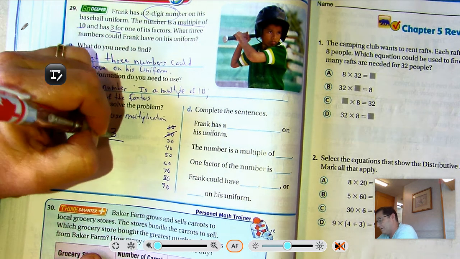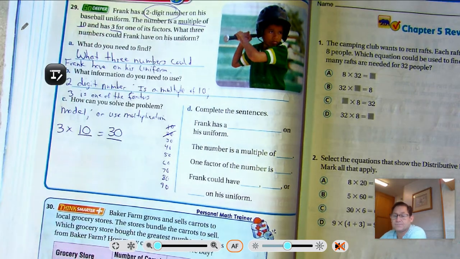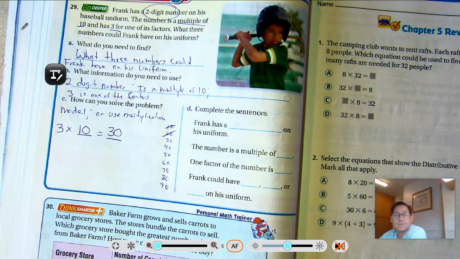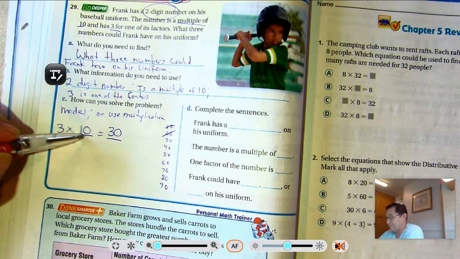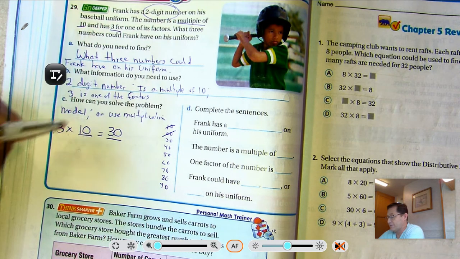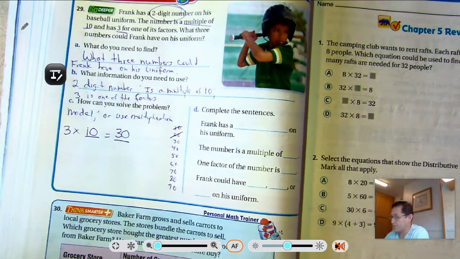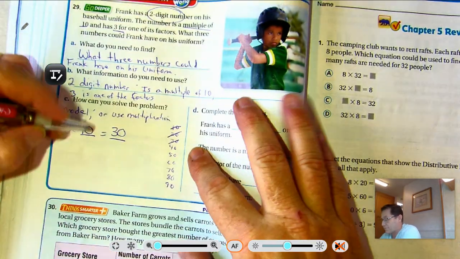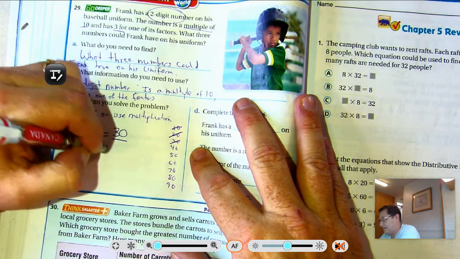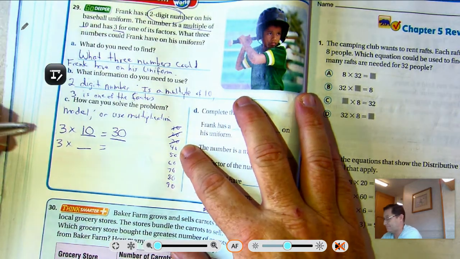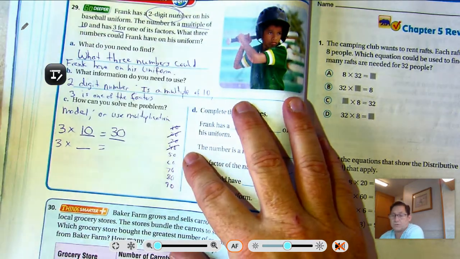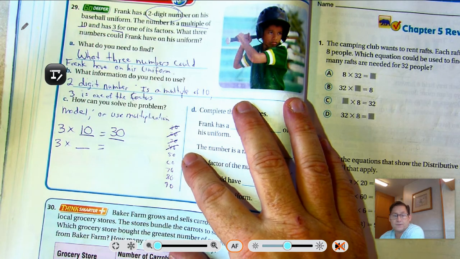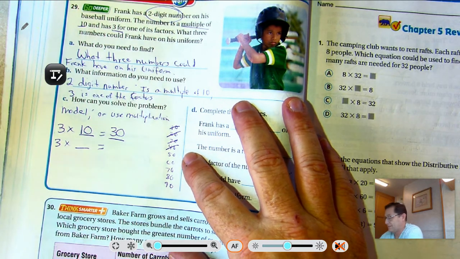So one of his numbers could be 30 because 3 times 10. 3 is a factor of 30. 30 is a multiple of 10. All right. 3 times something cannot equal 40. You can't multiply 3 by anything to get 4. 3 times something gives you 5?